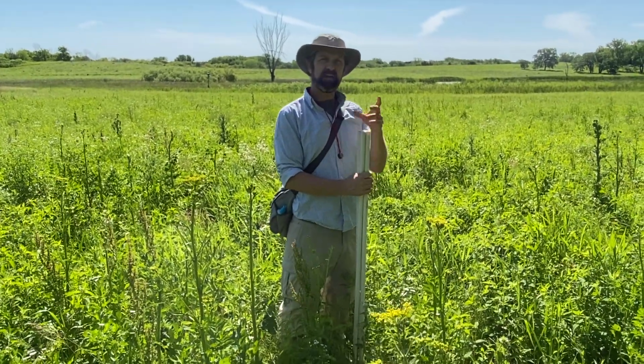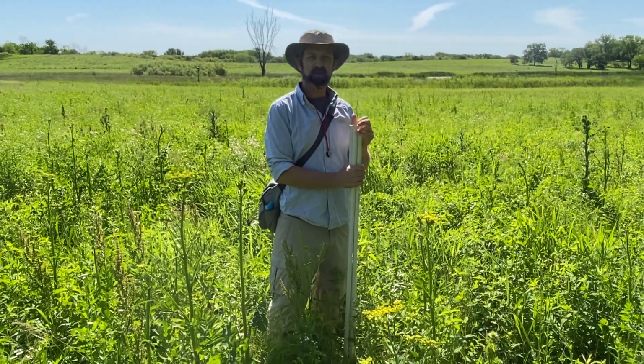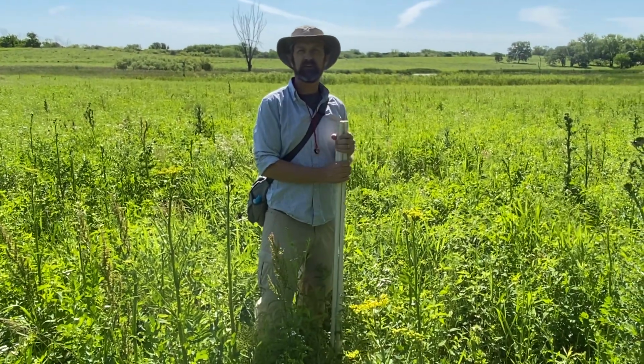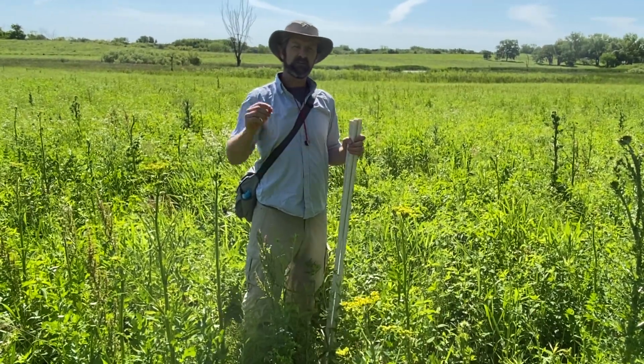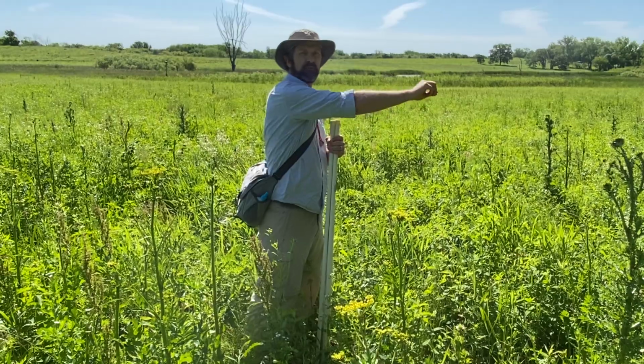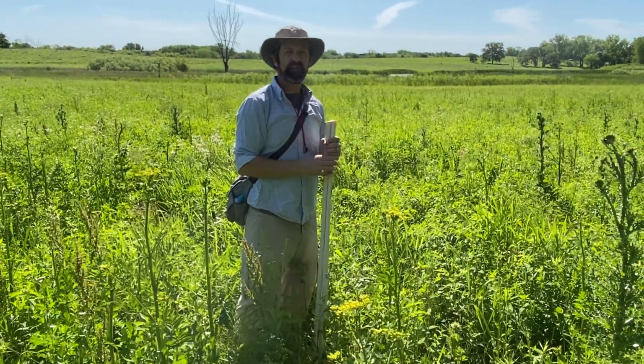You want to decide ahead of time what you're going to survey, where you're going to survey. So one way to do that is to look at a map and maybe grid out some different areas ahead of time and try to find those areas once you're on the ground. You can do a transect, which is a line from one point to another, and survey points along that transect.